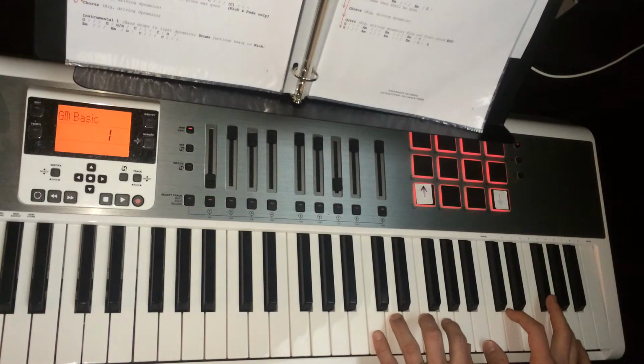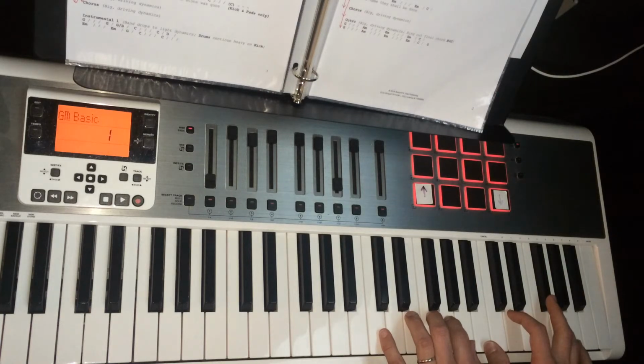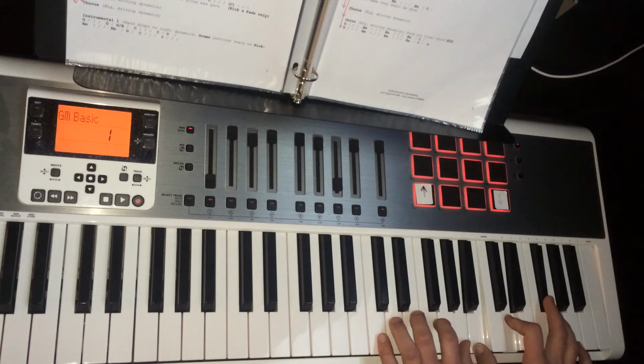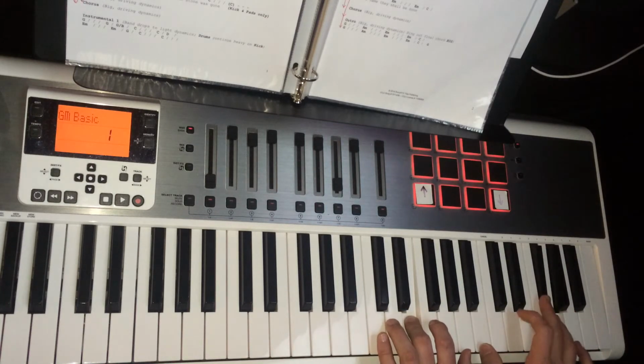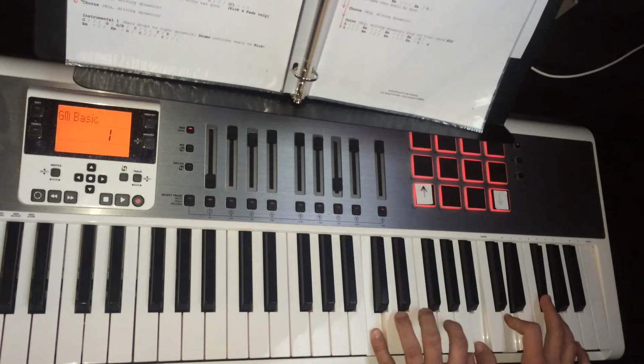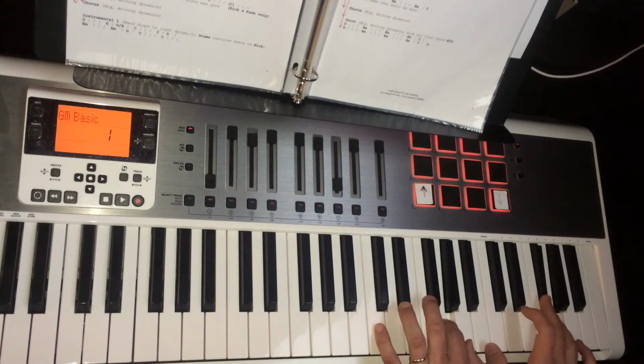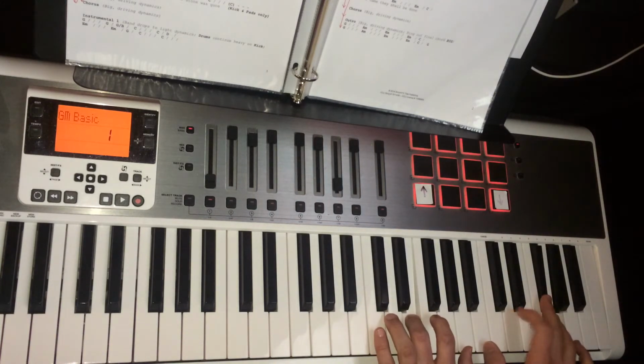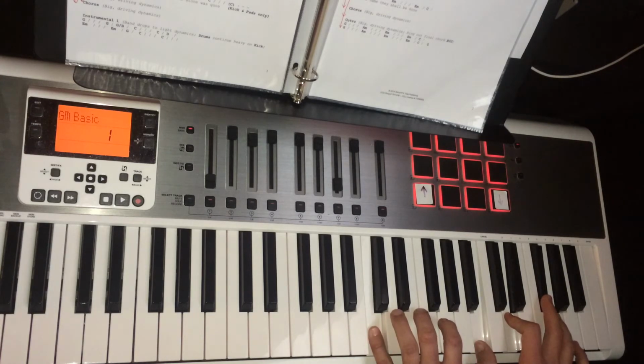Make sure I'll be playing the right notes here. Yep. Alright. So 1 and 2 and 3 and 4 and 1 and 2 and 3 and 4 and 1 and 2 and 3 and 4 and 1 and 2 and 3 and 4 and 1 and 2 and 3 and 4 and 1 and 2 and 3 and 4 and 1 and 2 and 3 and 4 and.